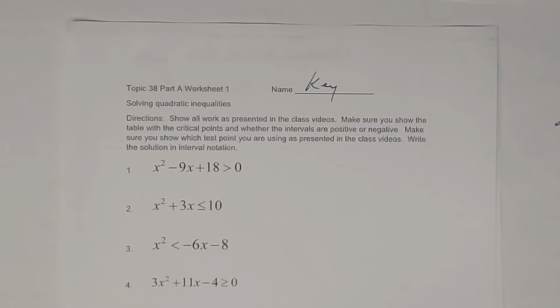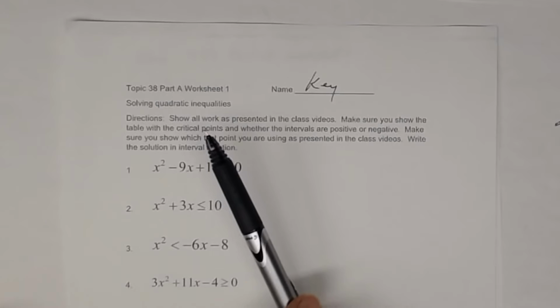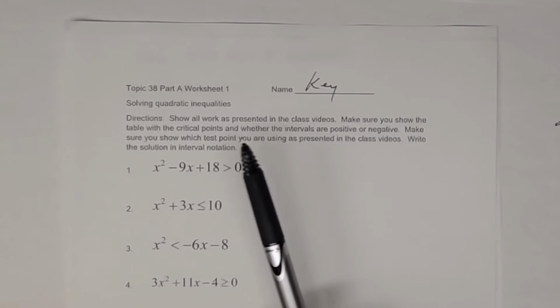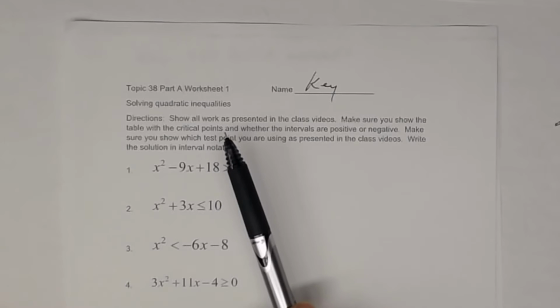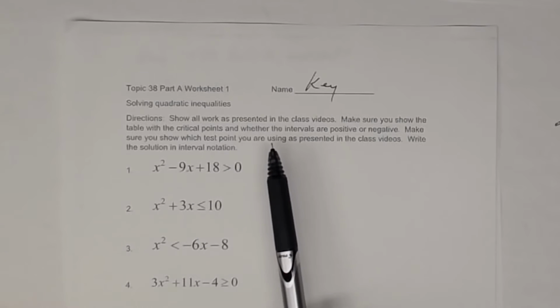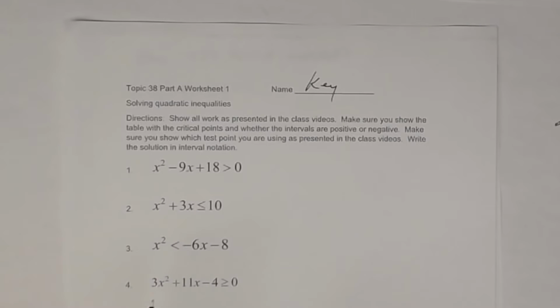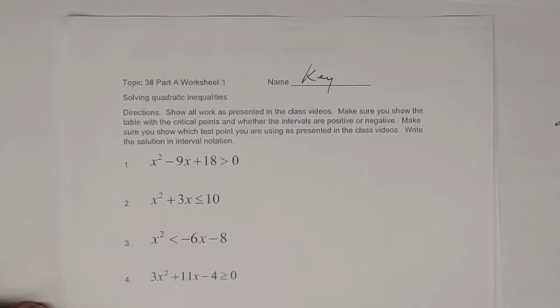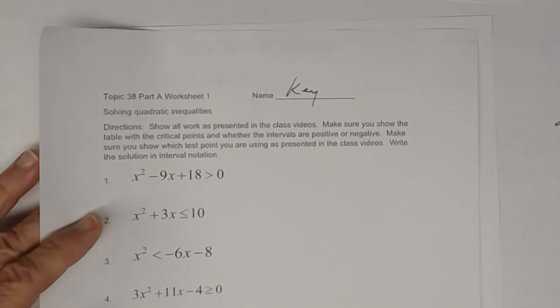Okay, so this is a key to the worksheet where we have to solve quadratic inequalities. And make sure you read the directions as always. It says show all work as presented in class videos. Make sure you show the table with the critical points and whether the intervals are positive or negative. Make sure you show which test point you're using as presented and write the solution in interval notation. So you have to follow directions if you want to get all these points.